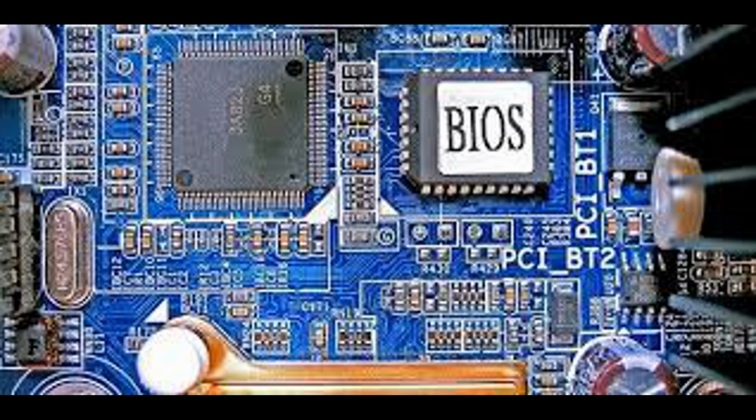Memory initialization. The BIOS detects and initializes the system memory, RAM. This includes determining the amount of installed RAM, configuring memory timings, setting up memory controllers, and performing memory tests to ensure reliability. Once initialized, the RAM becomes accessible for use by the operating system and applications.